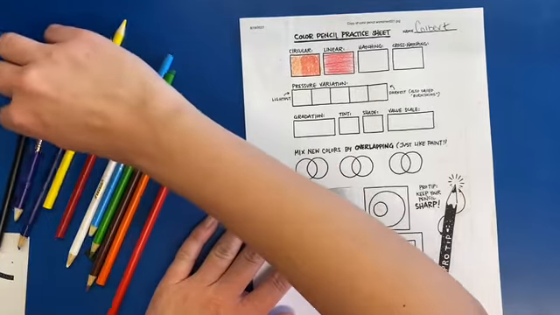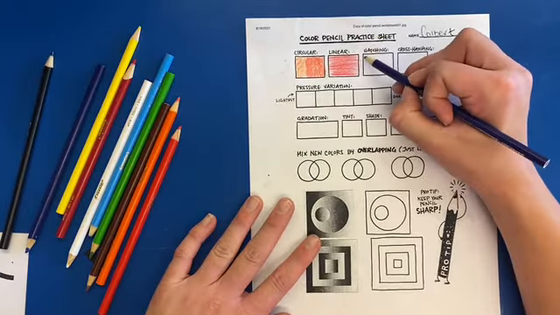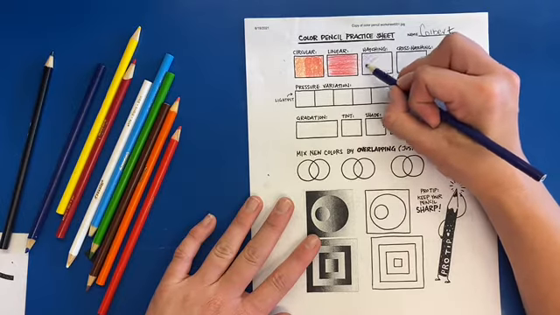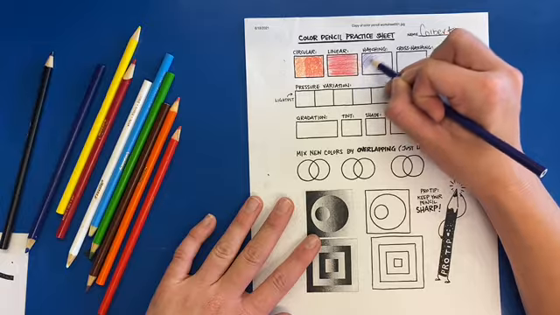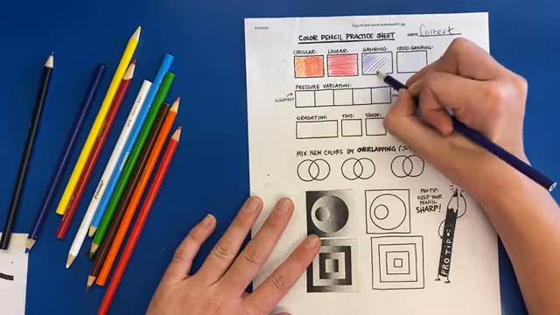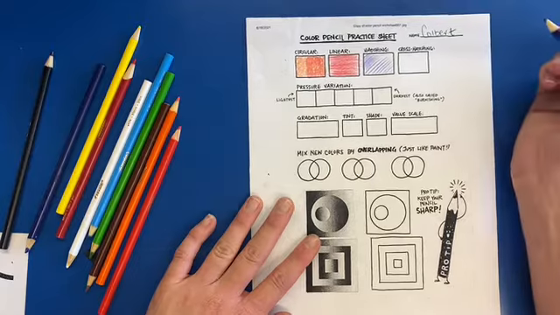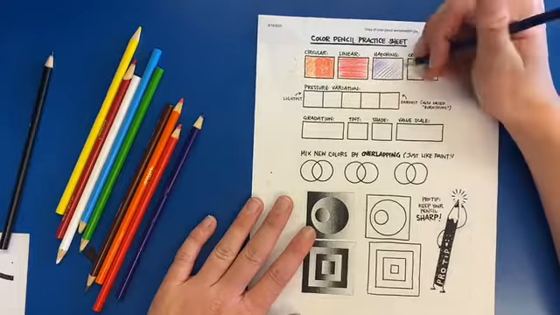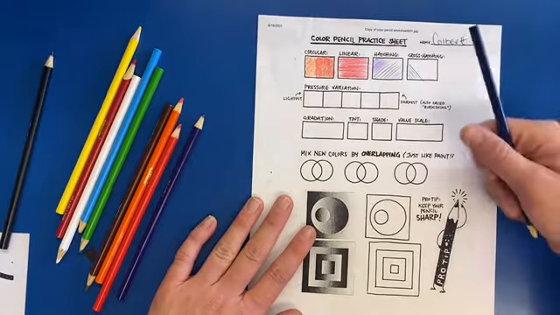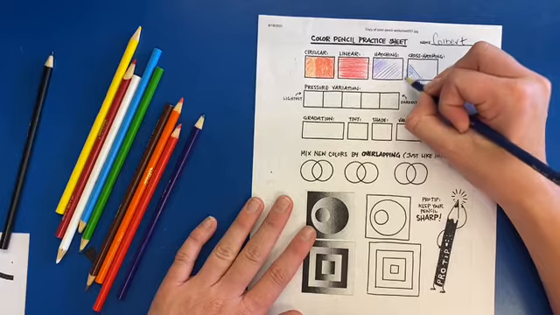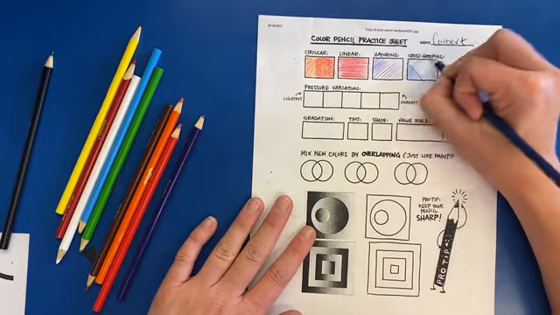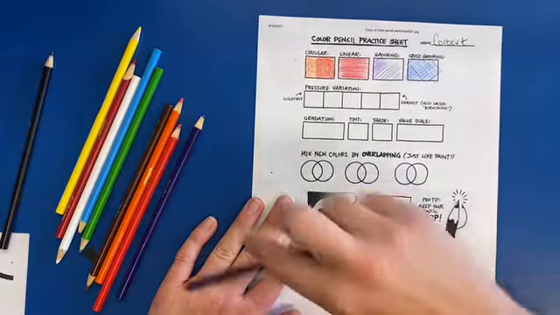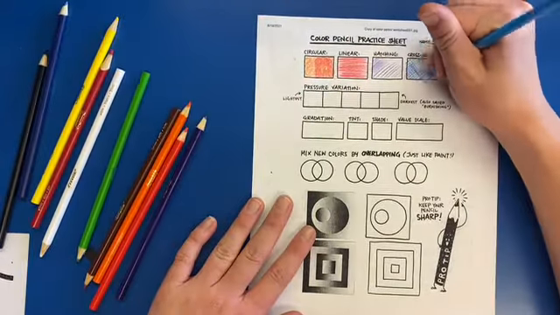Hatching. All right, so when you create hatch marks, you're just creating diagonal lines, and these can be really close together, or they can be more spaced out. So those are hatch marks. Cross hatching is when you create crisscross lines. So you start by making hatch marks, and then you just overlap them with crisscross lines.